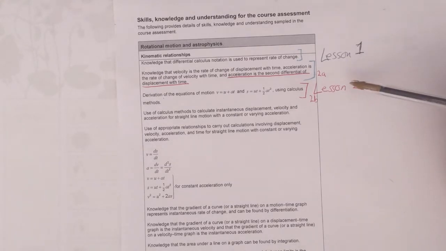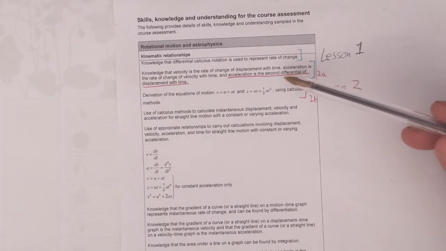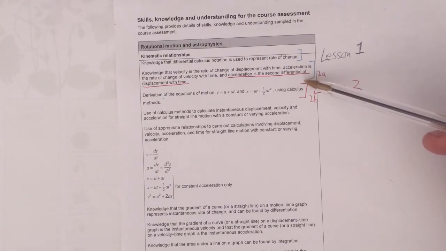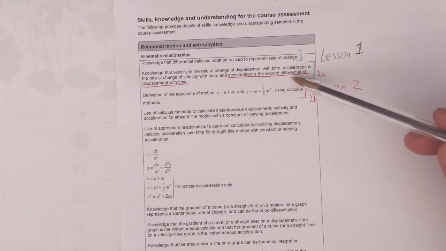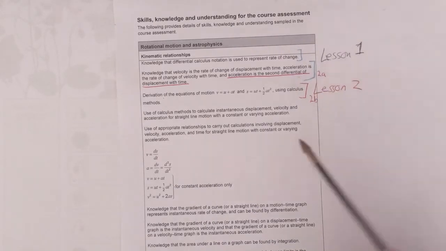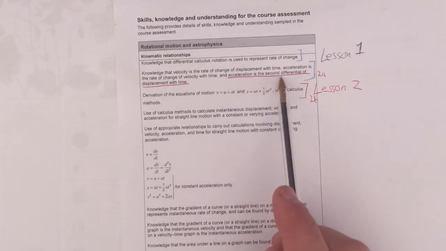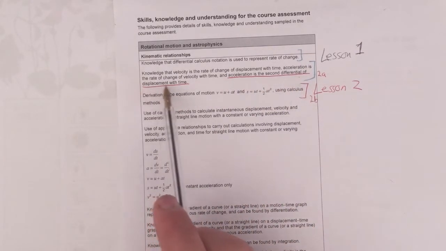I've decided to split up Lesson 2 into two parts, mainly because there's a new concept that we have to look at in this first part of Lesson 2A that you won't have covered before in maths. It's something you will cover at Advanced Higher Maths, but as you won't have started that course yet, it's something that I need to explain to you. So in 2A, we're going to be looking at the concept that acceleration is something called the second differential of displacement with time.